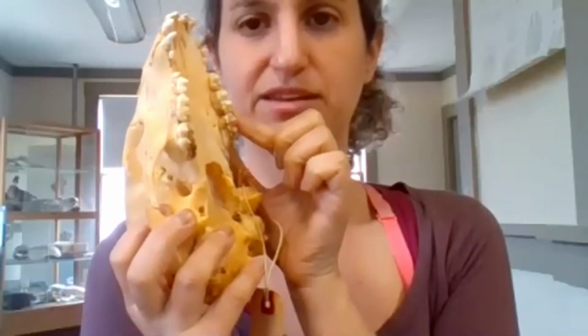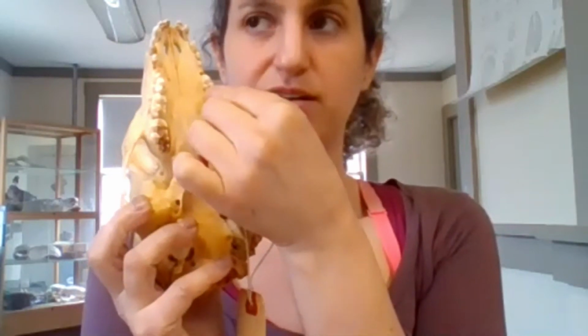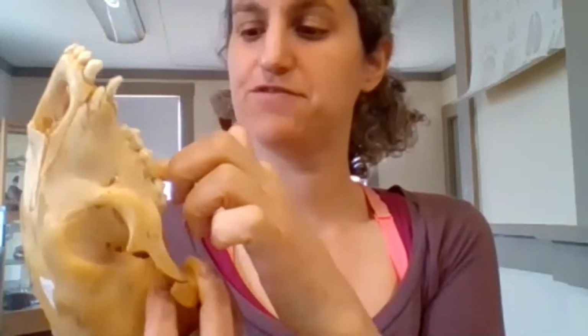And here is another omnivore that you can see does not have carnassials. It has these flattened molars with a little bit of point to them, but they're not purely for shearing. They have those flattened surfaces.